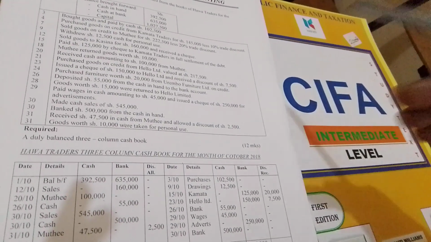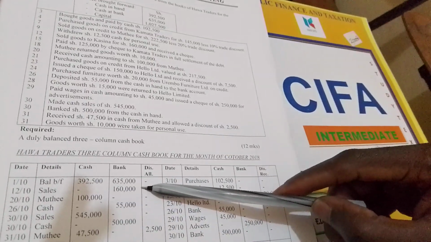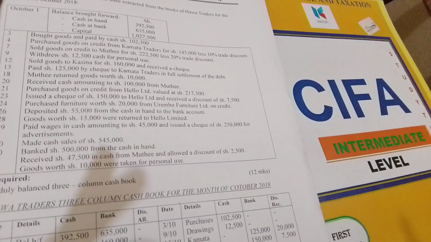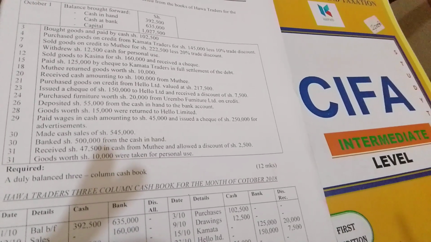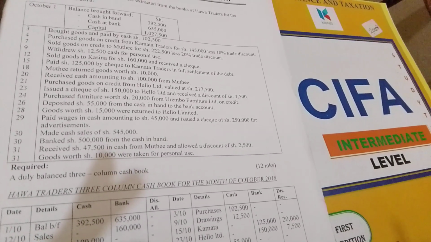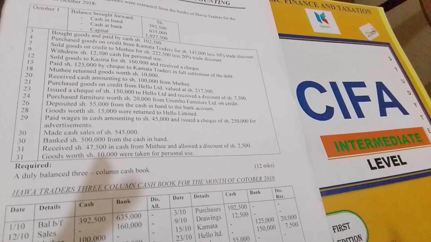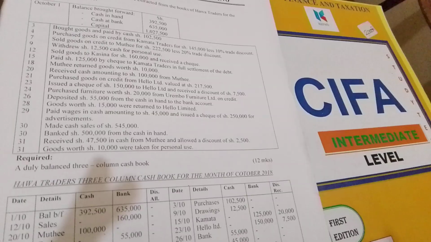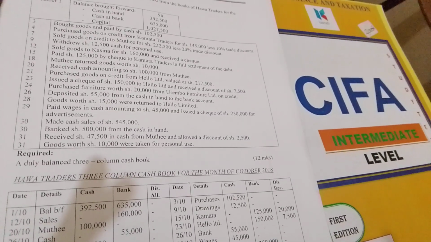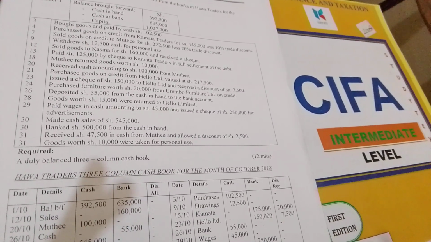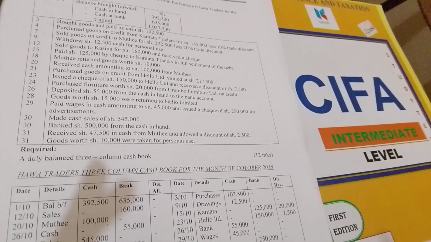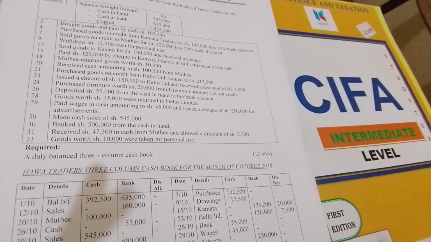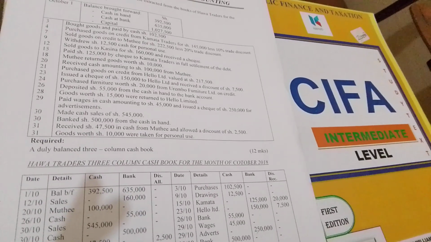The 160,000, you can see where it is appearing is a sale, and the payment is by check. So sold goods to Kasina for shillings 160,000 and received a check. Date 15. Paid shillings 125,000 by check to Kamata traders in full settlement of the debt. Paid shillings 125,000. Now, is paying to who?